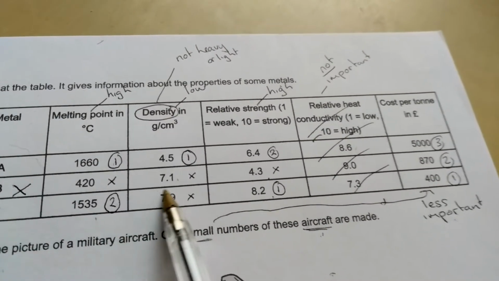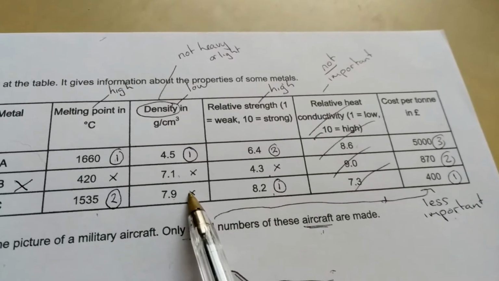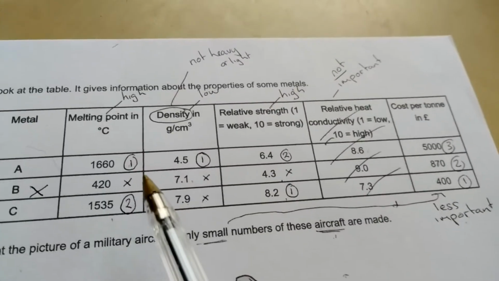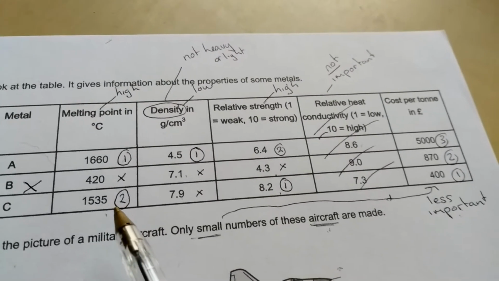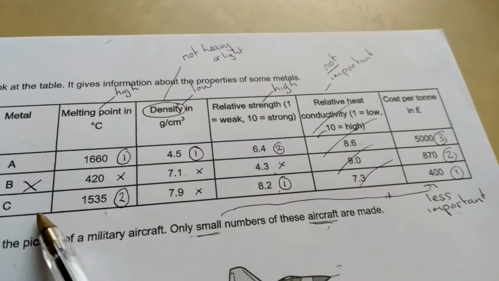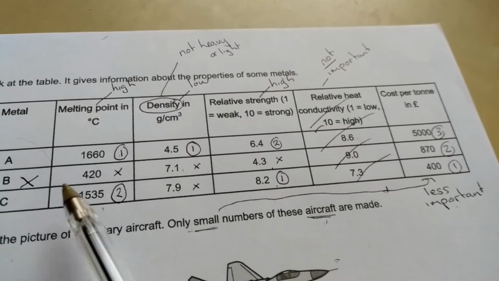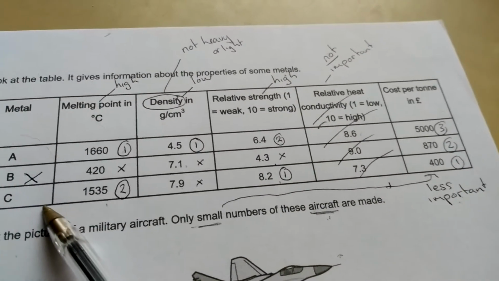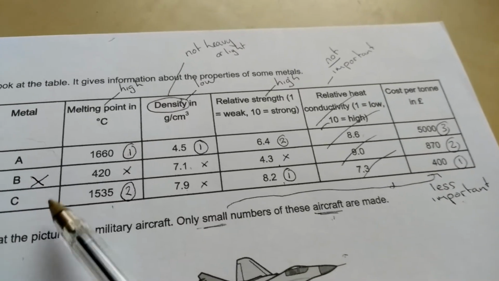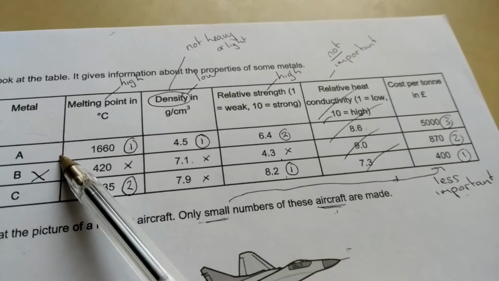Where it falls down is this density here, it's got a cross. So if we look at that, the only one that's not got a cross is A. So A is definitely the best choice here. If you look in the mark scheme, it will give you some credit for C, but you won't be able to get your full 5 to 6 marks if you've chosen C. If you write C and justify it, you can get 3 to 4 marks. But for full marks, we want to choose A.